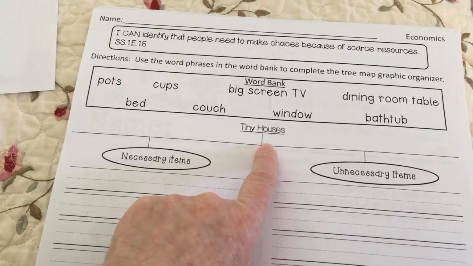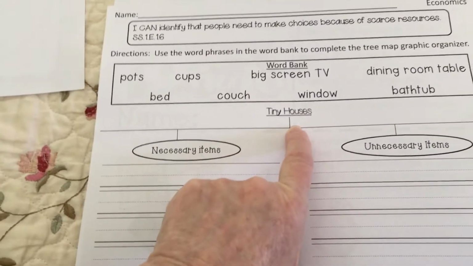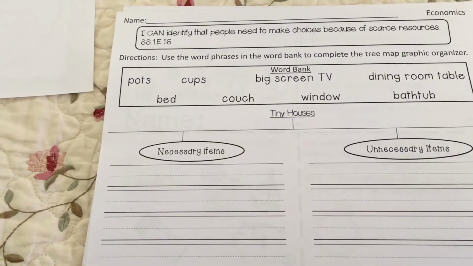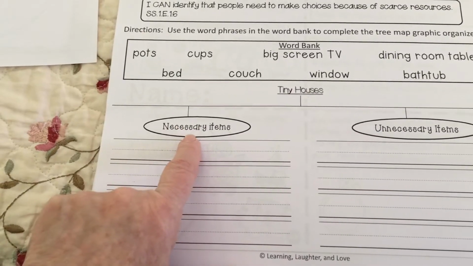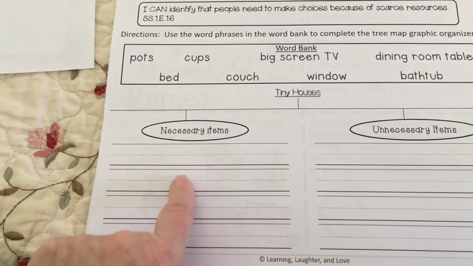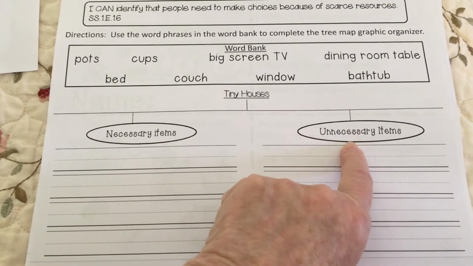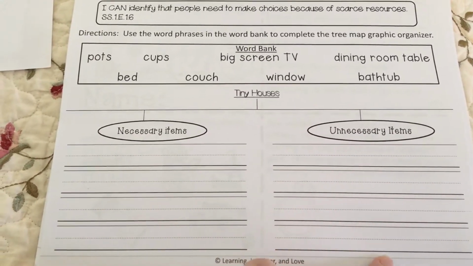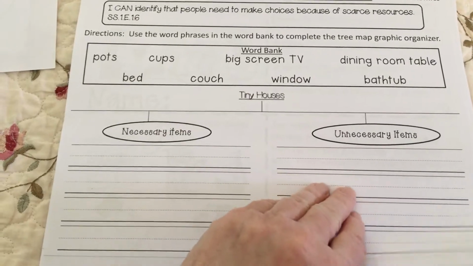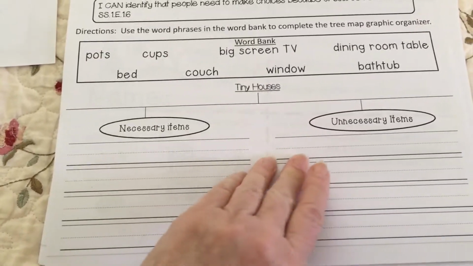These are tiny houses. If you've seen it on TV, the people like tiny houses. Well, what are the necessary things that you have to have in order to live comfortably? And what are the things that are unnecessary? So that's what you're going to do with this paper.